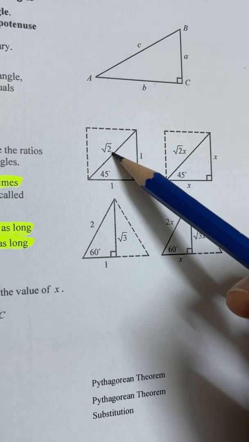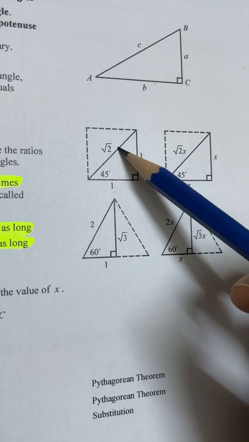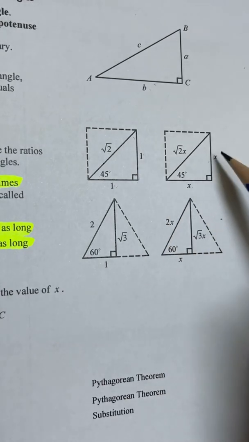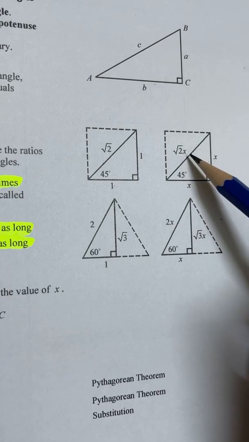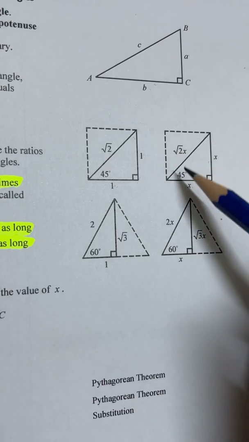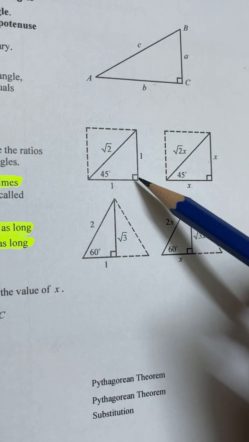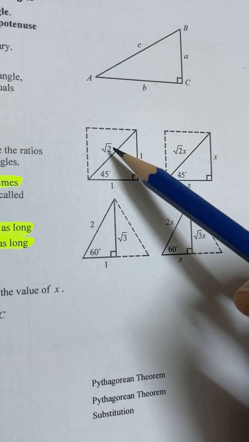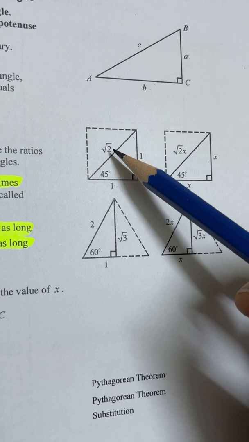So your hypotenuse is root 2 times the leg. Root 2 times 1, that's root 2. And here, if you say that it is x, then it is root 2 times x. So this is a special case of triangle, the 45, 45, 90 degrees triangle, where your hypotenuse can be found by just multiplying the leg with root 2.